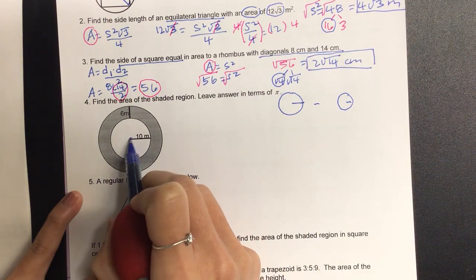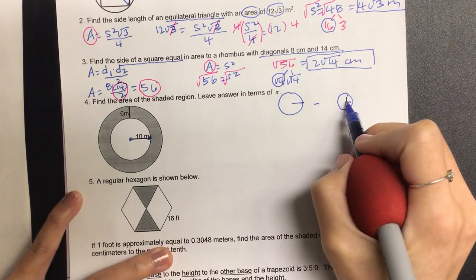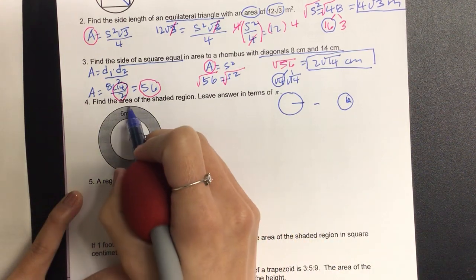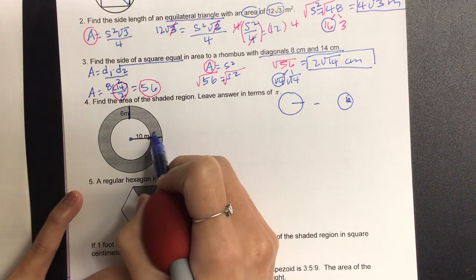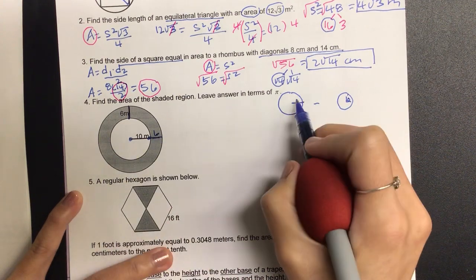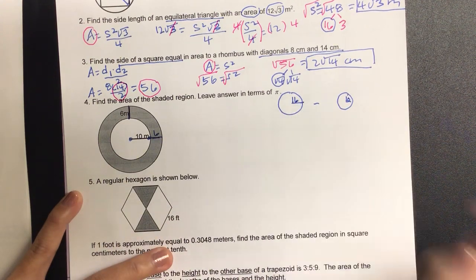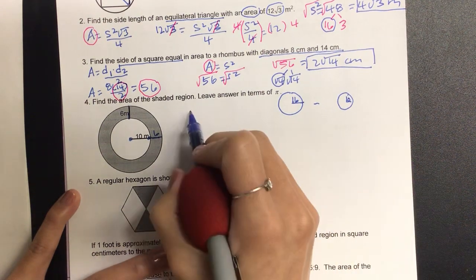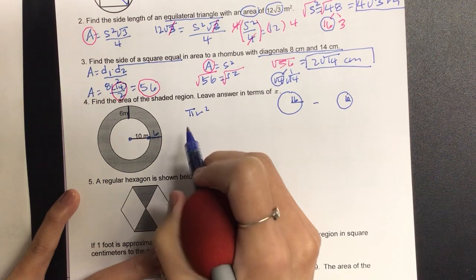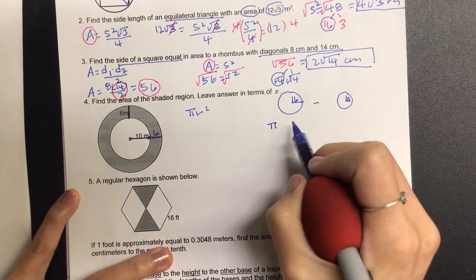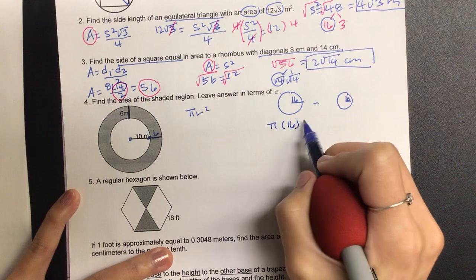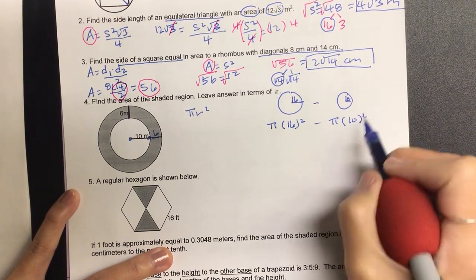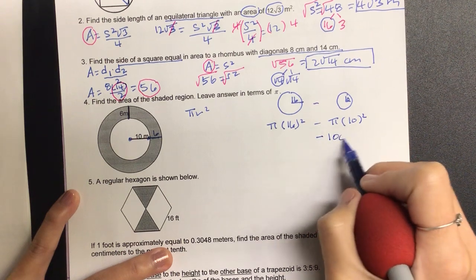We know our little circle at the center to the side is 10. I don't know why I made that circle so tiny. If this is 6 over here, it is also 6 over here. That means our big circle has a radius of 16. And then it says the area, so we're going to use pi r squared twice. So for the first one, we have pi 16 squared minus pi 10 squared. Now we know 10 squared is very comfortable, 100 pi.